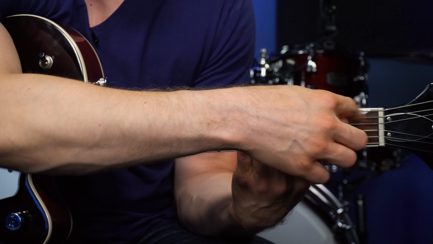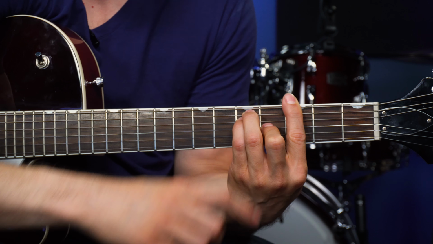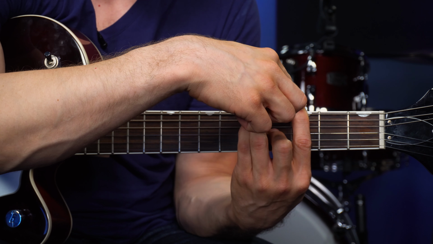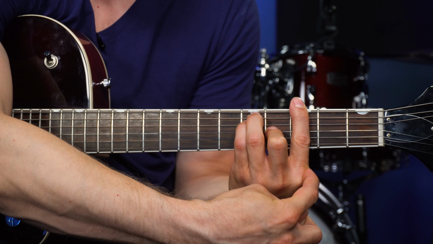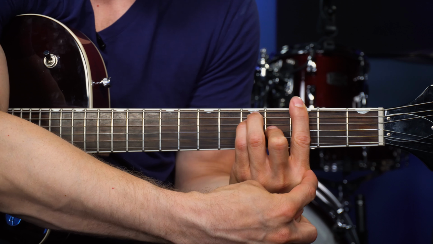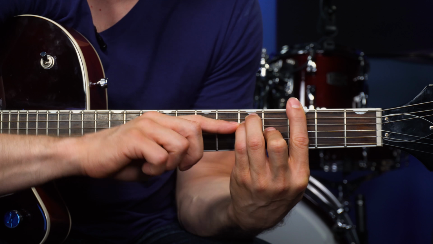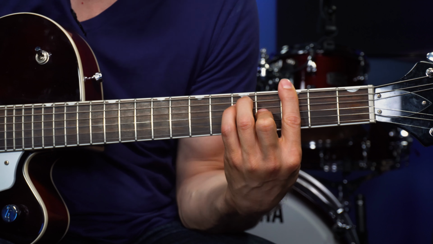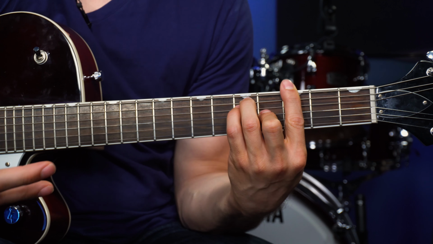Same exact thing, we're just moving it up another 2 frets, and you've got to look at where your root notes are. There's one under your index finger here. There's one under your index finger on the high E string. Those are G notes, so you're playing a G chord using the E shape.